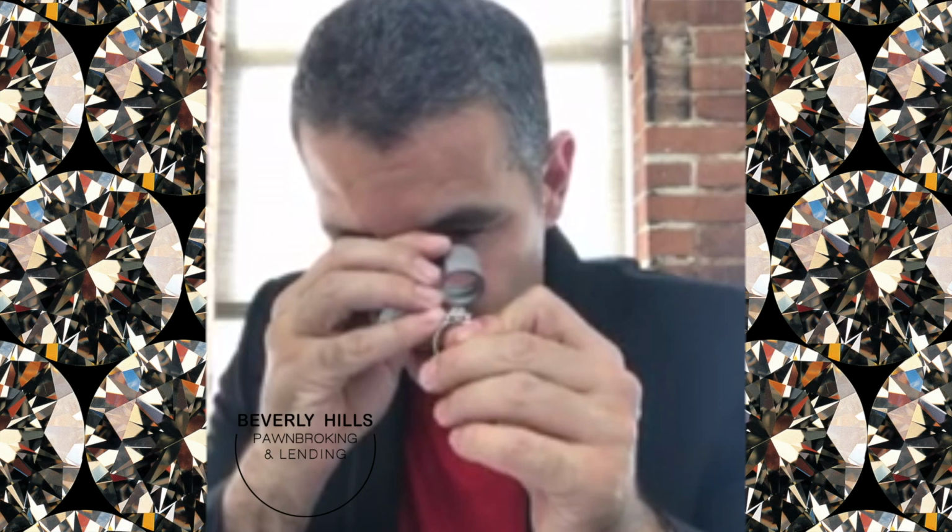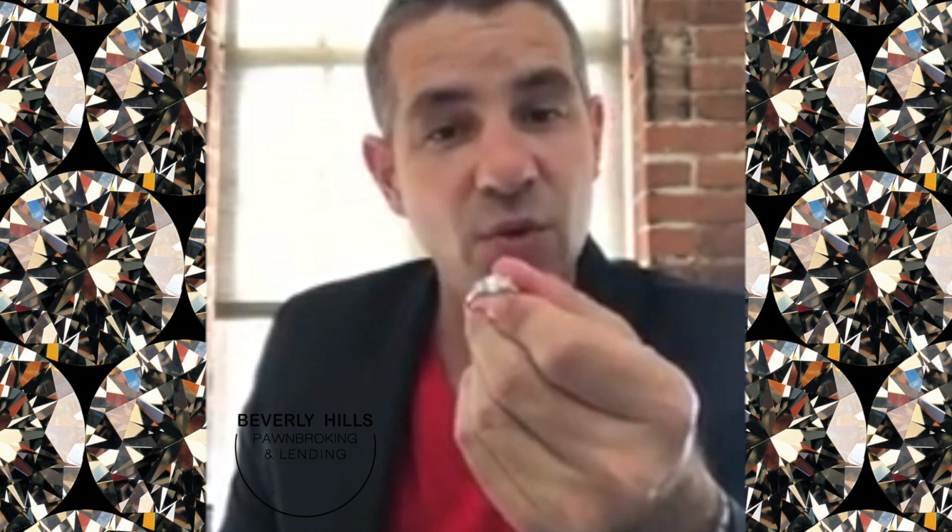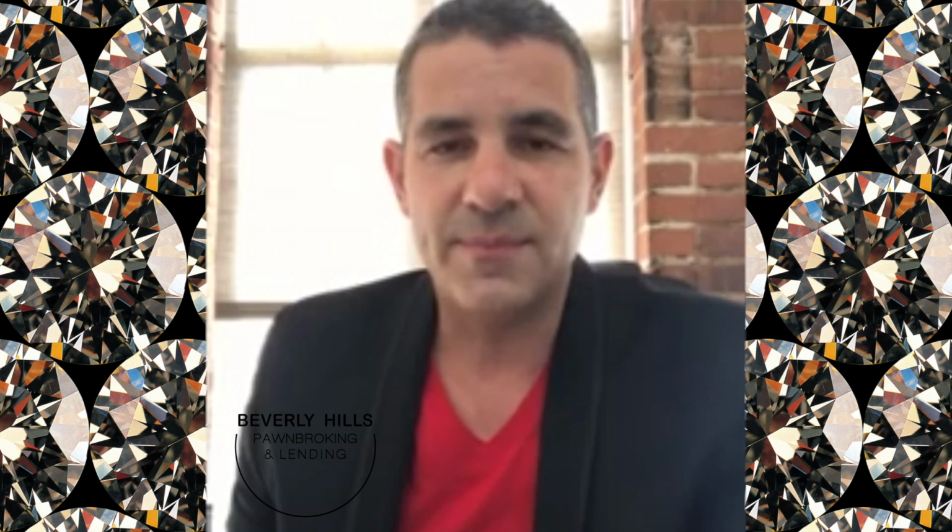So this is a round, and this is actually what we call an old cut. It's not a modern cut. And an old cut means at the bottom of the stone it's got an open window. Instead of coming to a point, it's cut off at the bottom. It has less facets, so you would think it has less sparkle.